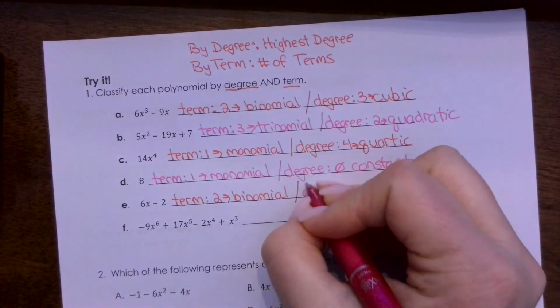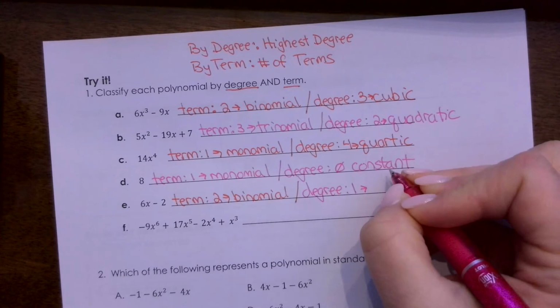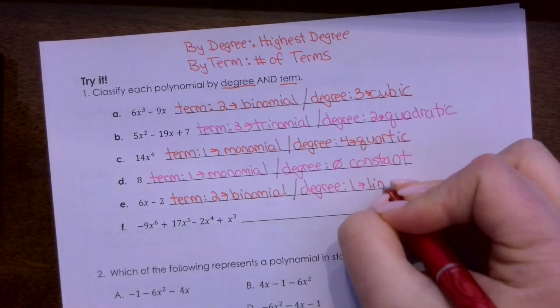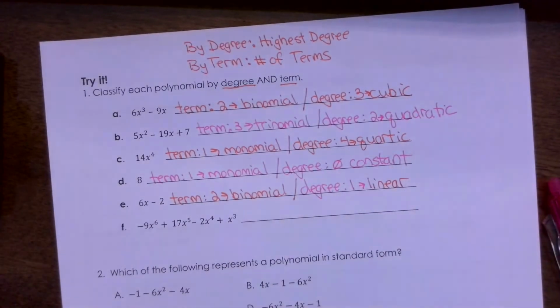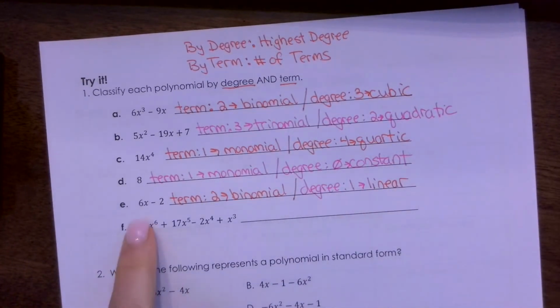So the degree is a 1, and we know that is linear. And my final example here is, let's count them, 1, 2, 3, 4. 4 or more, we finally got to a polynomial.